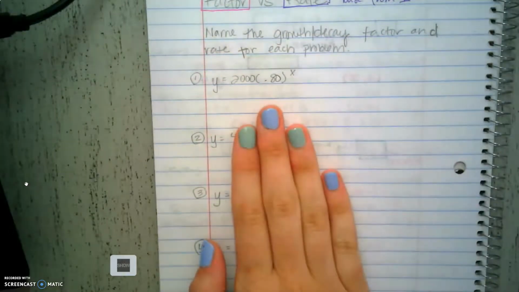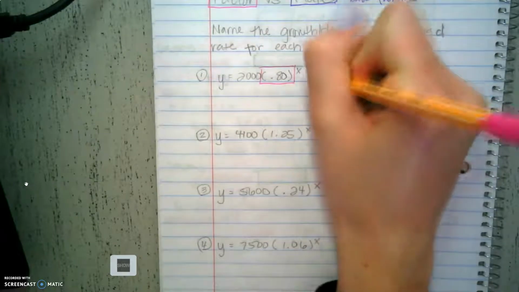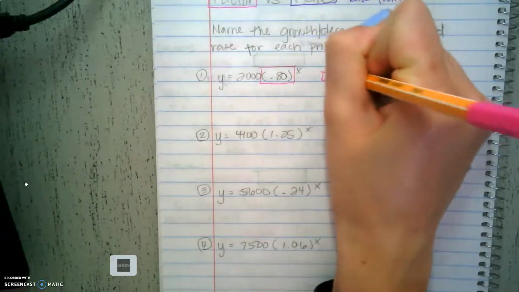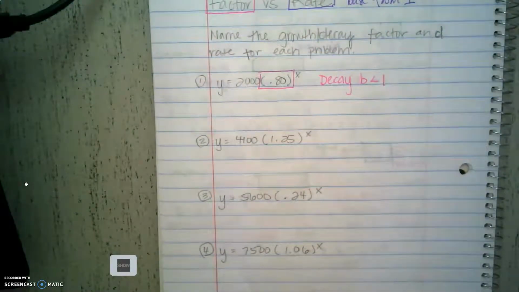It says name the growth and decay factor and rate for each problem. Looking at the first problem, I know that this is going to be a decay because my base is less than 1. So it's a decay factor and a decay rate.